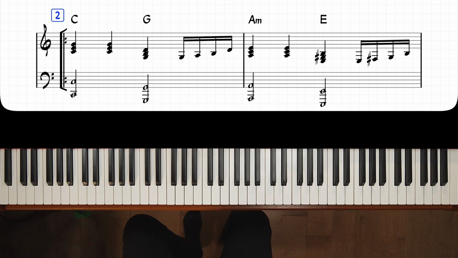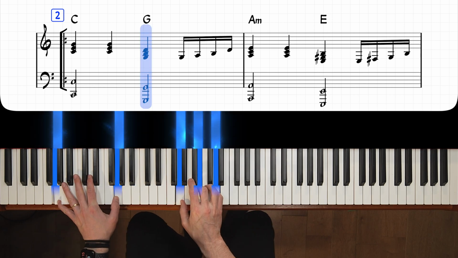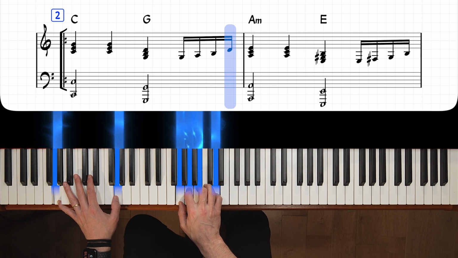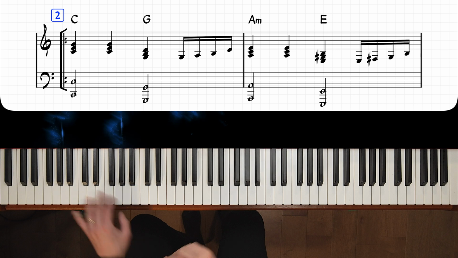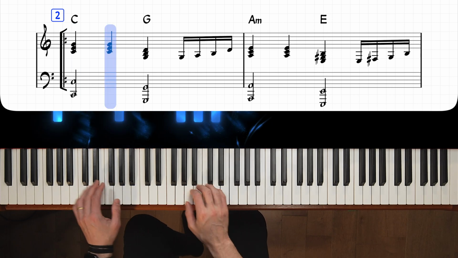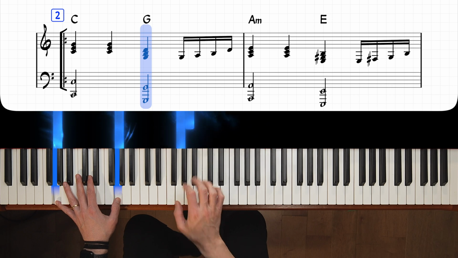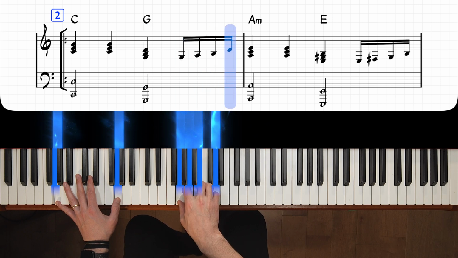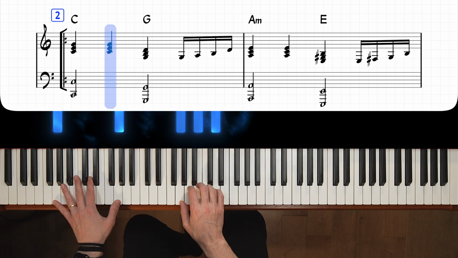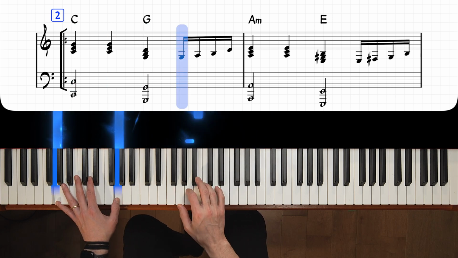And for the second part of the pattern, you play everything together, and then the notes you've already found. So again, the 2 chords, 1, 2, 3, 4, and 1, 2, 3, 4.